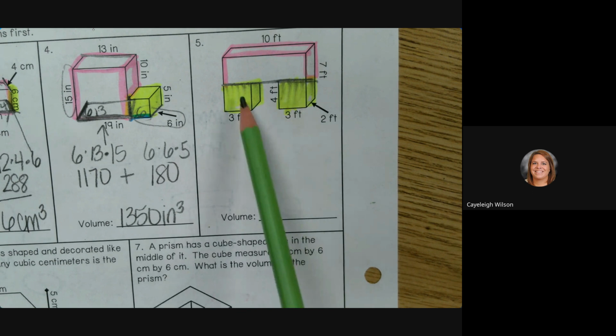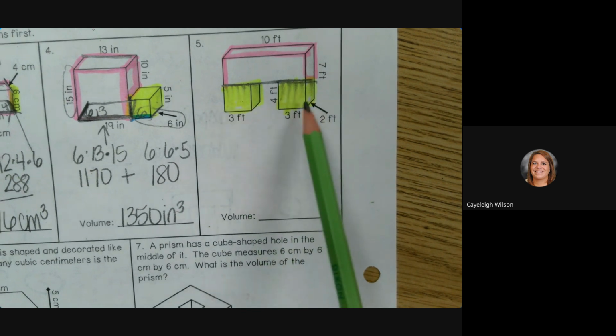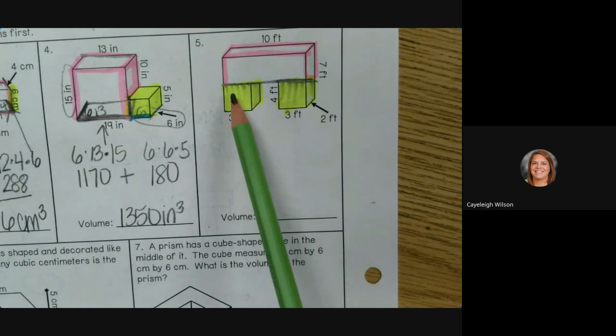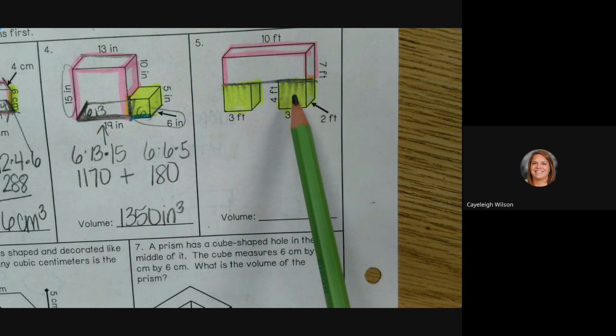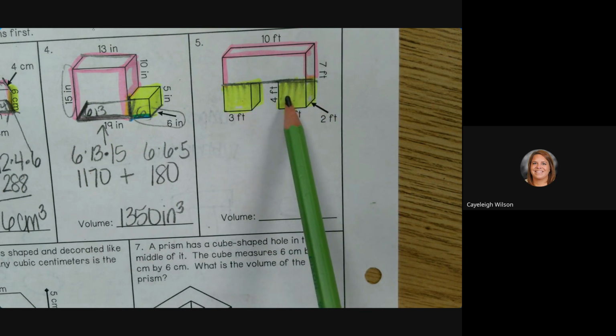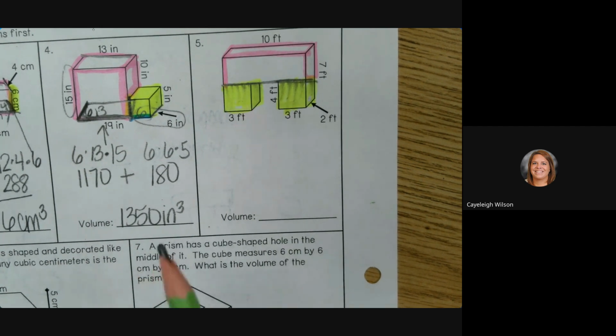So once again, you don't have to work out both of these yellows. Once you know this one, the other is the exact same because they're the same numbers. So if you get this as a number, then this is the same.